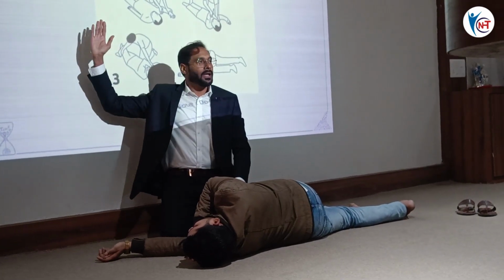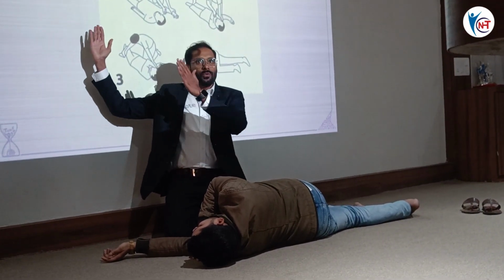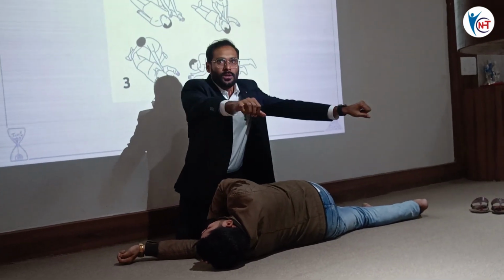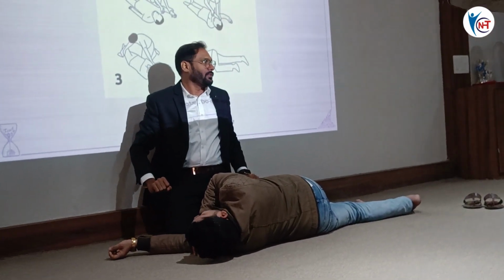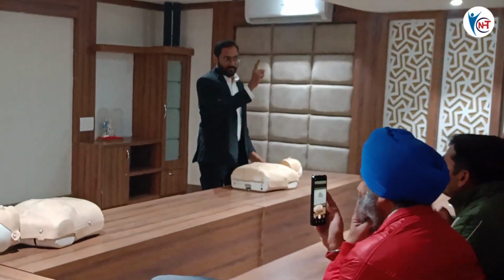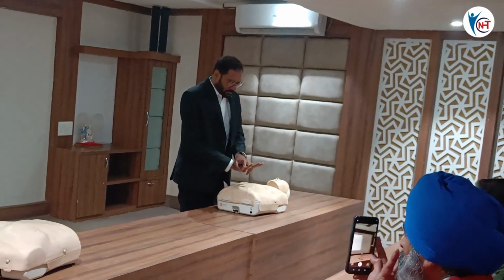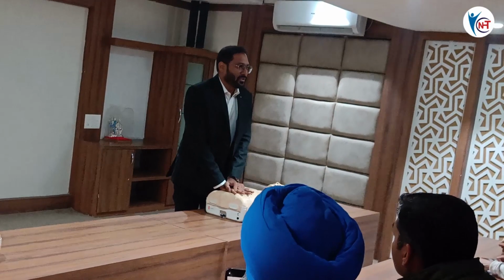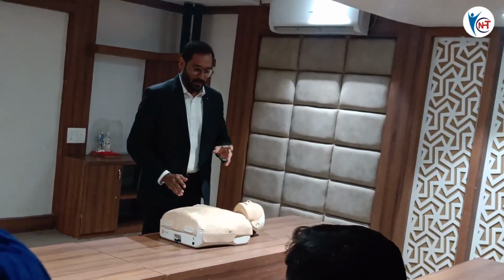So step number 1 क्या है? L shape. Step number 2 क्या है? V shape. Step number 3 क्या है? Capital A. Then hold both sides and then roll the person towards us. Simple. Okay. Identifying the heart location is very important. If I put my hand somewhere and then I keep on doing CPR, it's a waste. So identifying the heart location is very important.